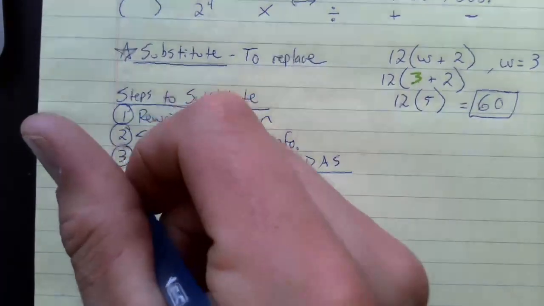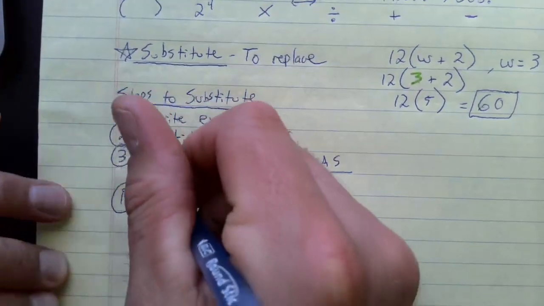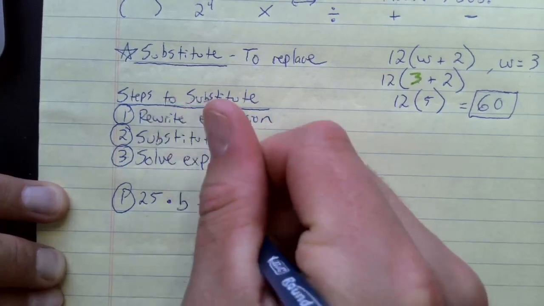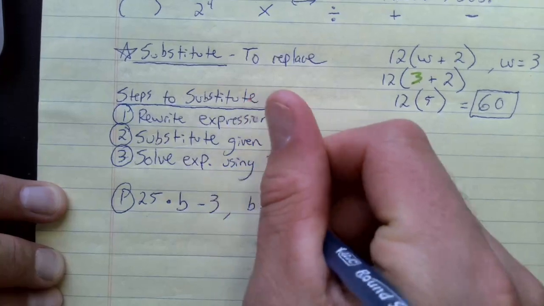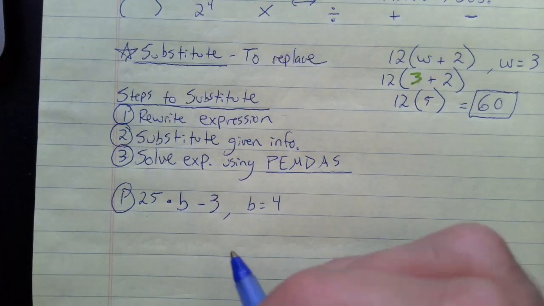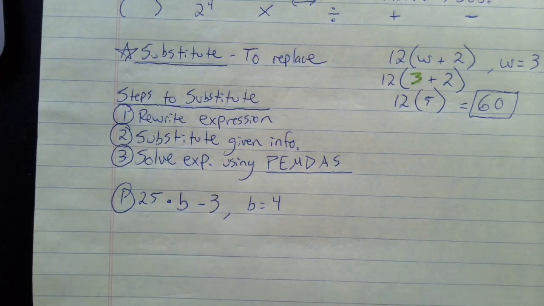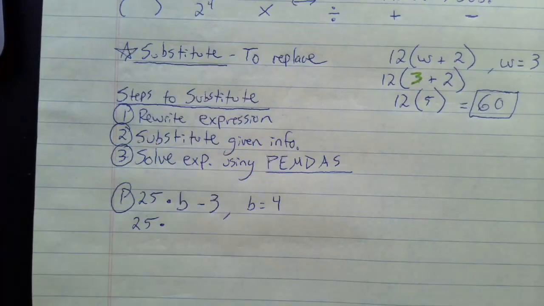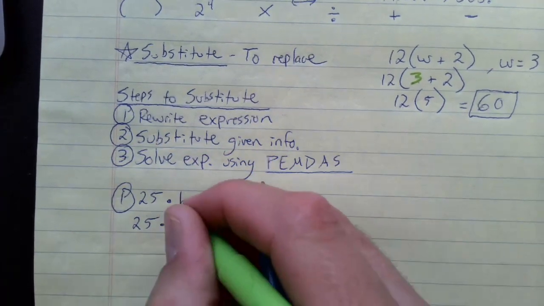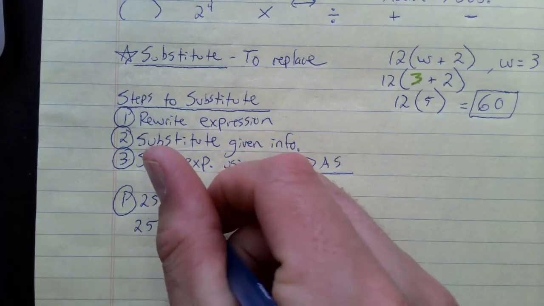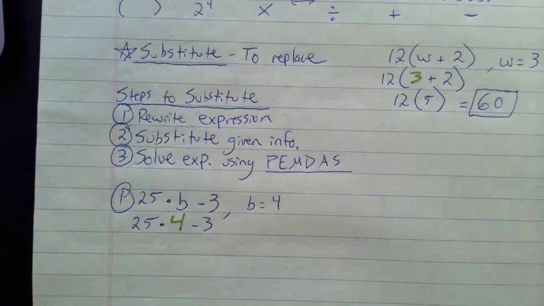Number 1 is 25 times B minus 3, where B equals 4. All right. So step 1 is just rewrite your expression. So we just rewrote our expression right there. And step 2 is substitute given information. So we have 25 times, and I'll do this in a different color so you can see, B equals 4, so we just write out 4, minus 3, and that's our expression.